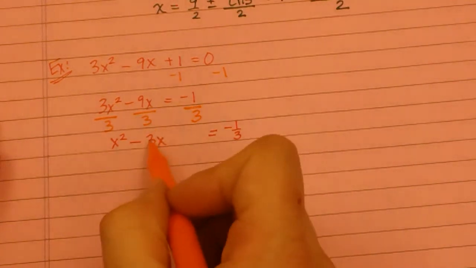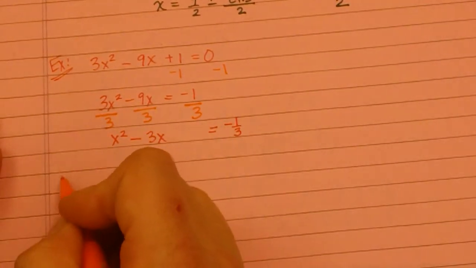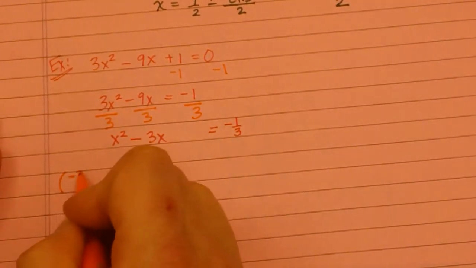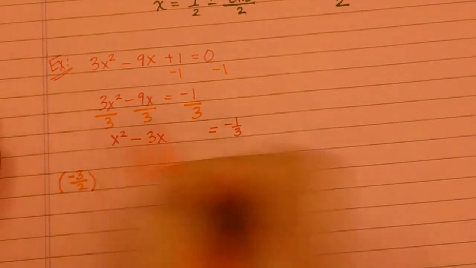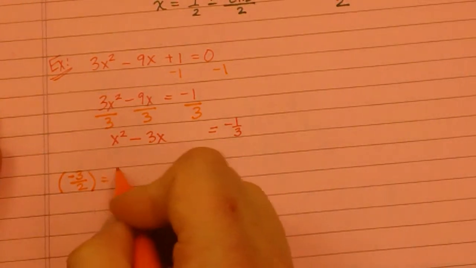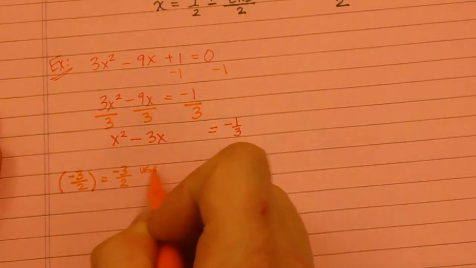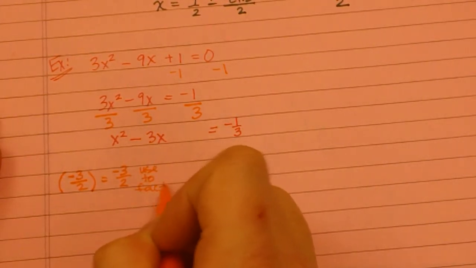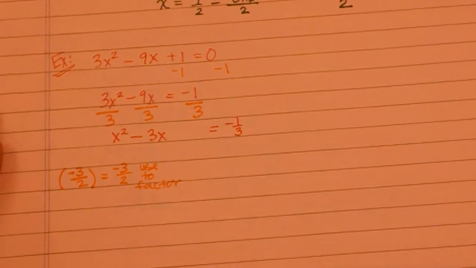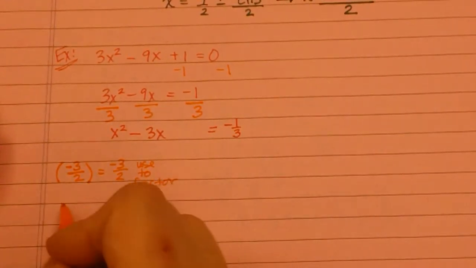Next step is to find half of b. Well, this time b is negative 3, so when we do negative 3 divided by 2, that gives us negative 3 halves. Okay, this is the number we're going to use to factor. Then we're going to take negative 3 halves squared.